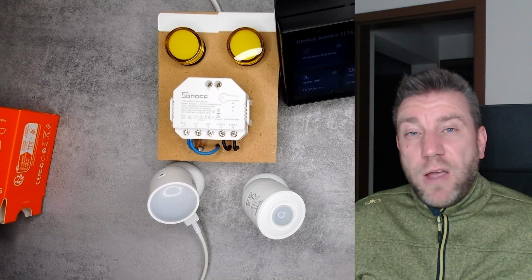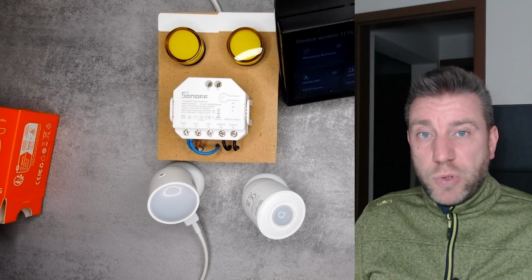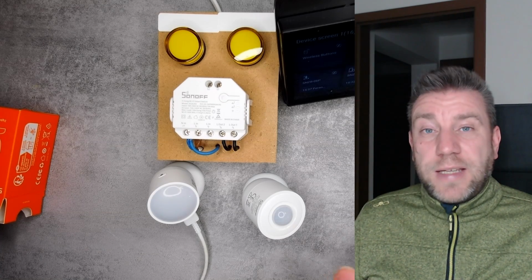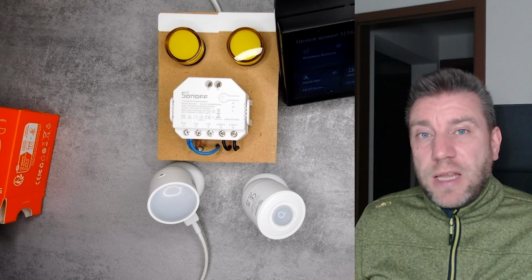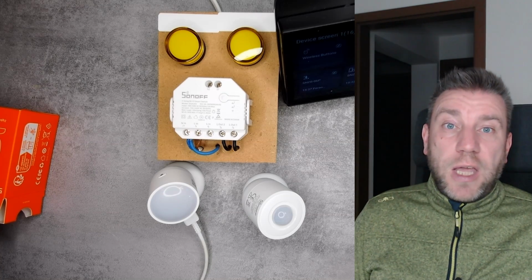Okay, so these were the 5 ideas or the 5 scenes that I could think of that probably are the most useful when it comes to motion sensors or presence sensors. And as I said, if you have any better ideas, please leave them down in the comment section below, and maybe we can revisit this topic in a follow-up video.